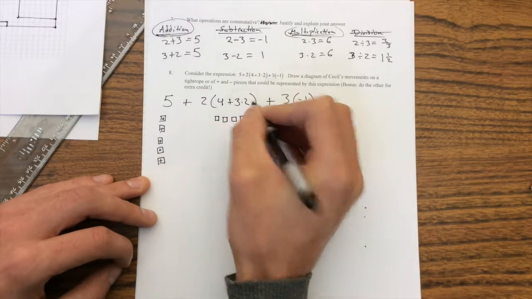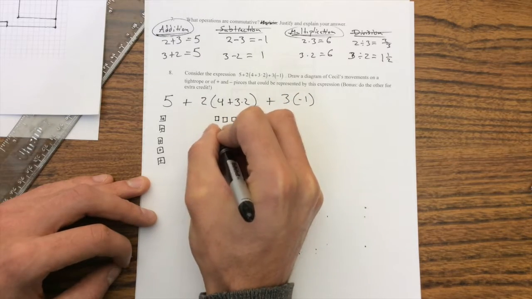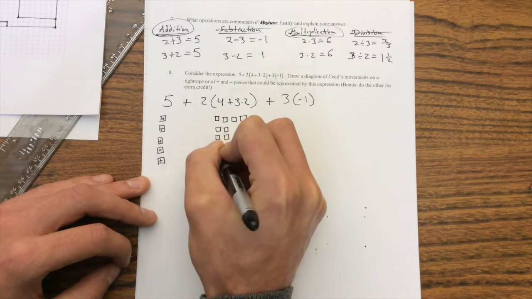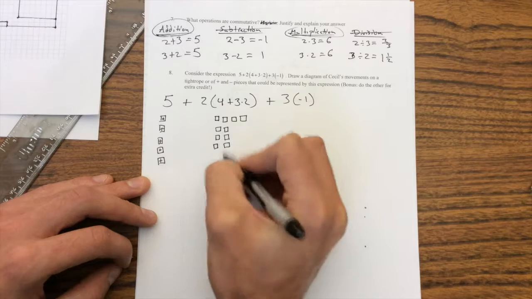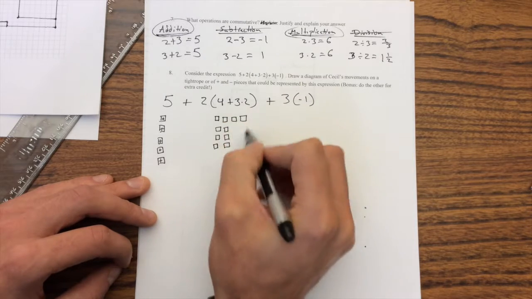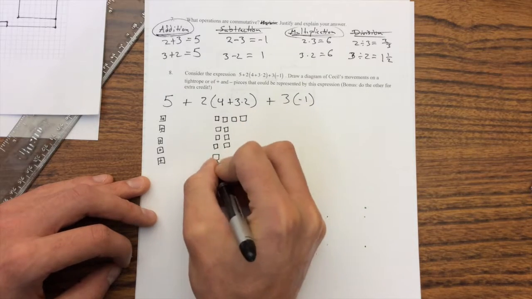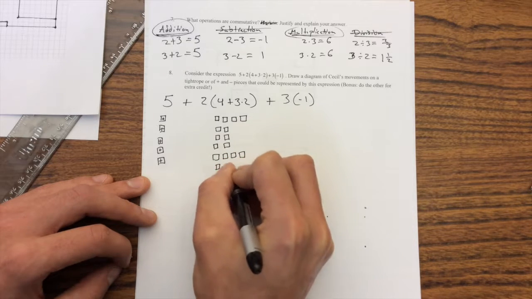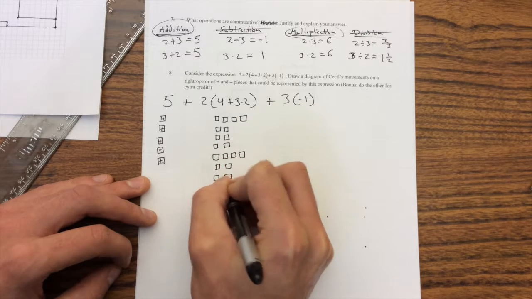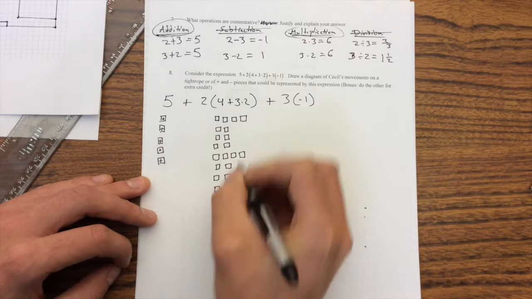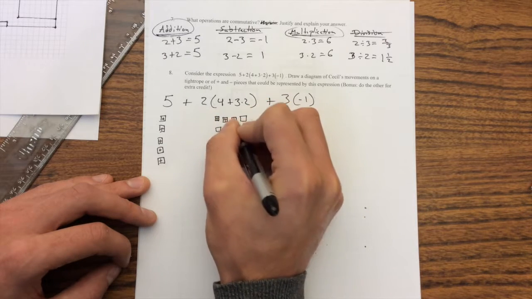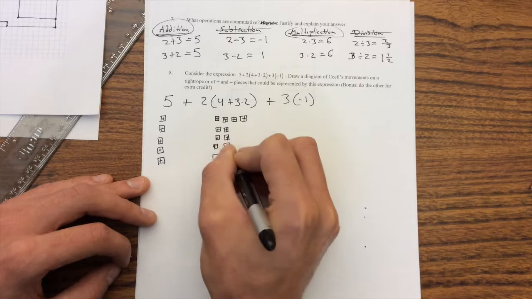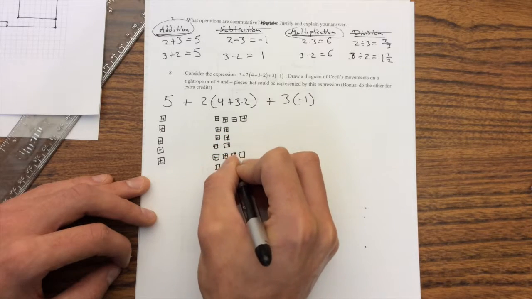And then I have 3 groups of 2. So I can go 1, 2, 1, 2, and 1, 2. There's my 3 groups of 2. Now I have to multiply this whole thing here by 2, so I'm going to make it a second time. I'm just making the same thing I just made above. And again, these are all positive here. It's going to take me a moment while I write plus signs and everything.